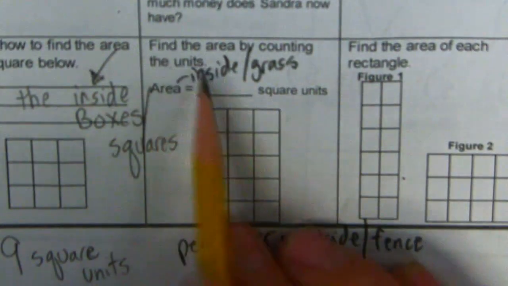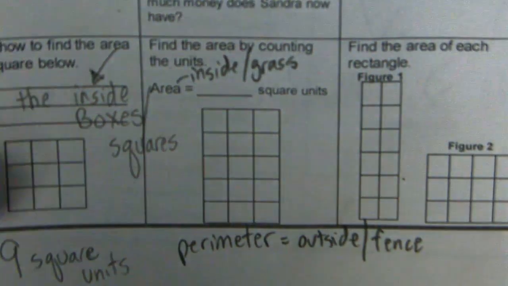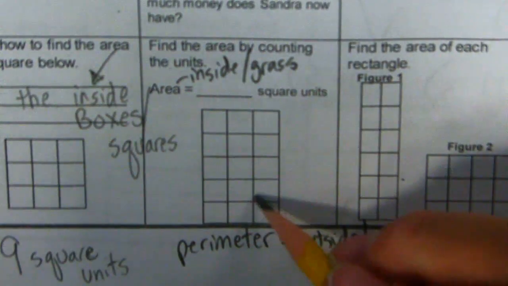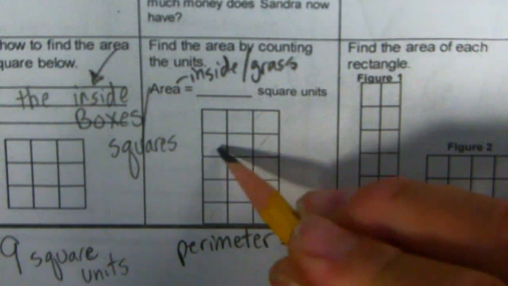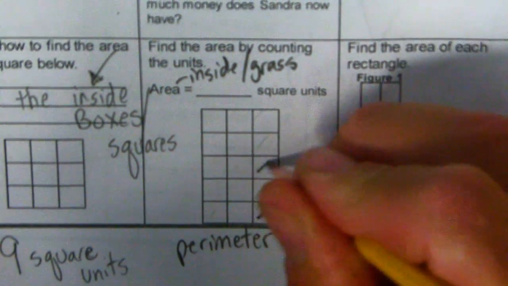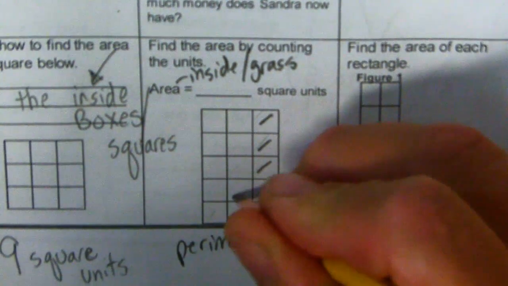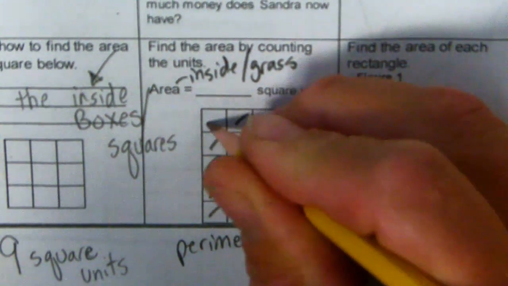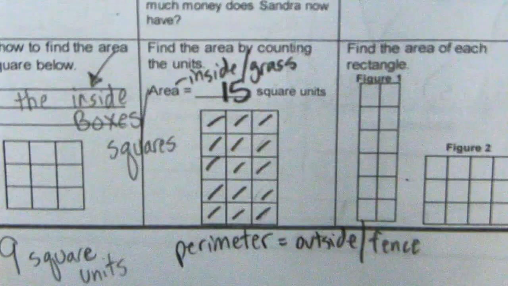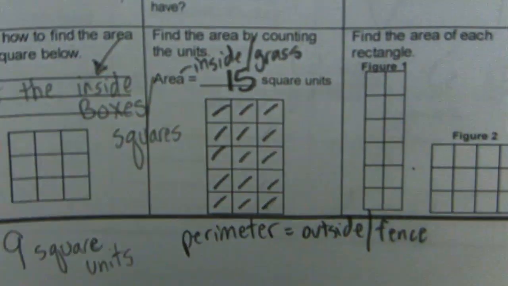Find the area by counting the units. What do we do? We just count the inside. Remember, the area is like the grass part of your backyard. So 1, 2, 3, 4, 5, 6, 7, 8, 9, 10, 12, 13, 14, 15. The area is 15 square units.